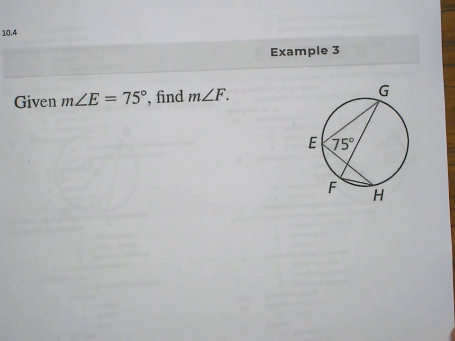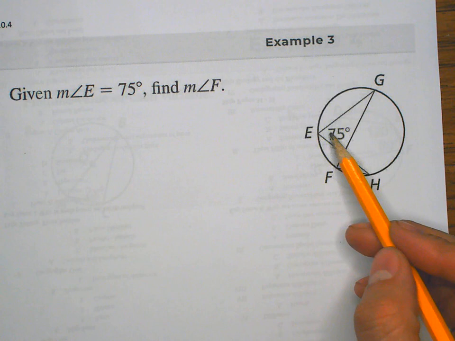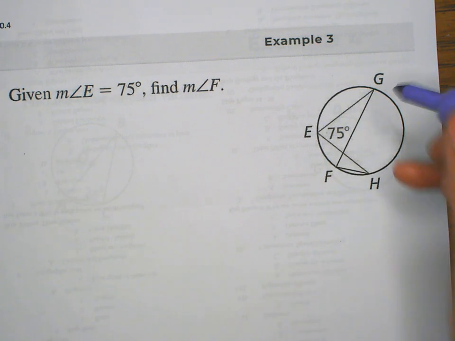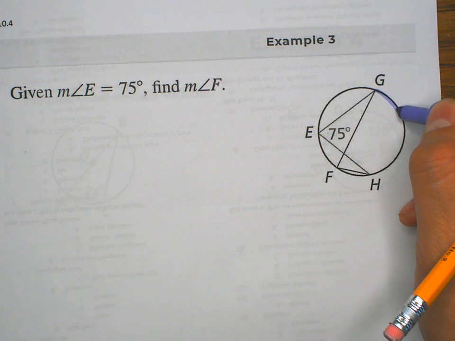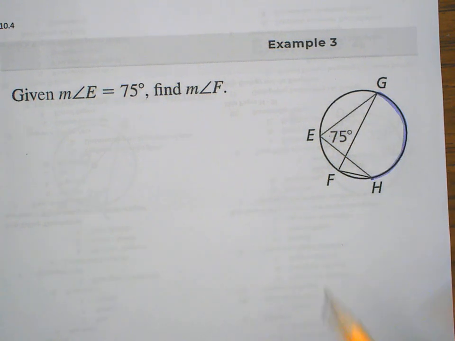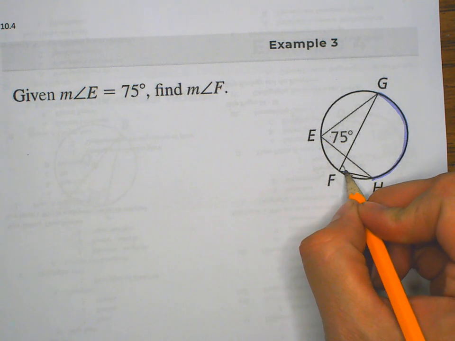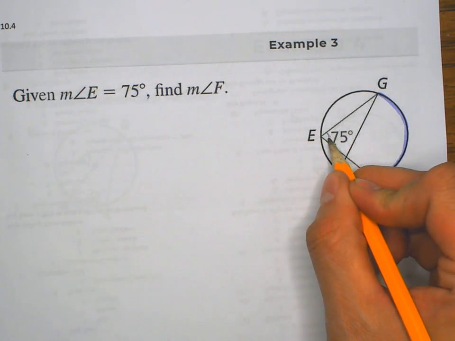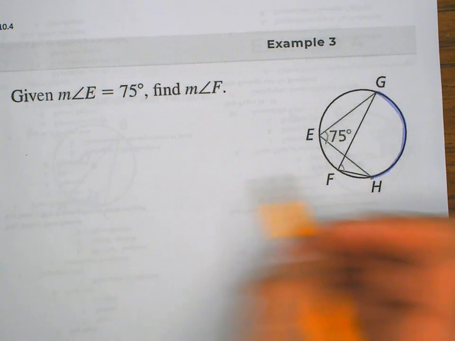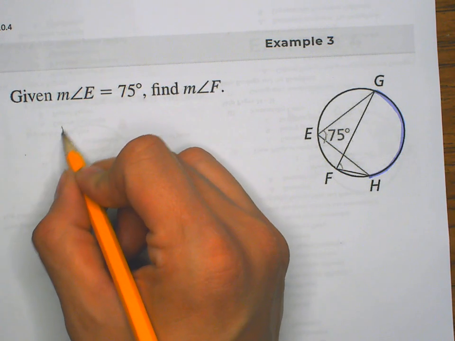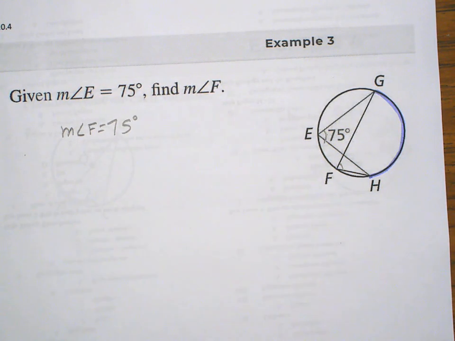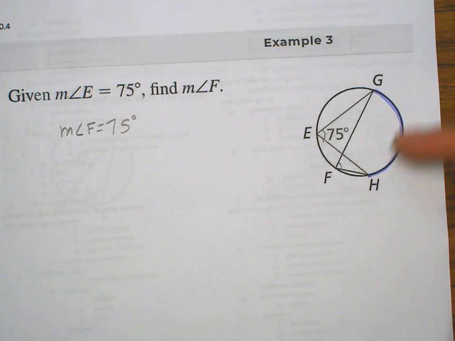All right, on this one, it says, given that the measure of angle E is 75, find the measure of angle F. So angle E has the same intercepted arc, which is this one right there. Now, that one has this inscribed angle and this one right here. So this angle and this angle are actually going to be the same. So the measure of angle F is also 75 degrees because they measure the same intercepted arc.